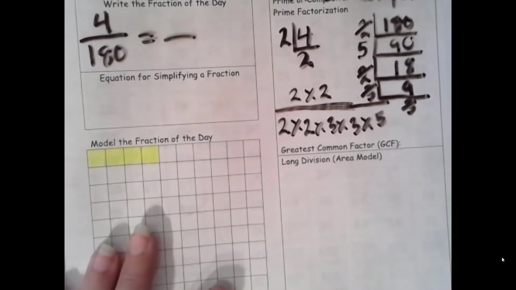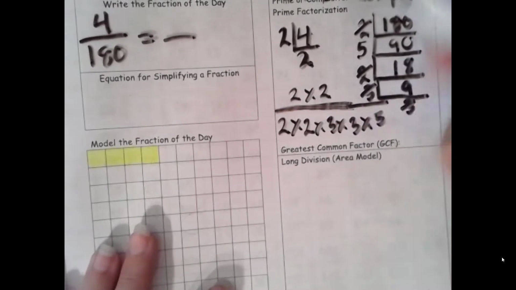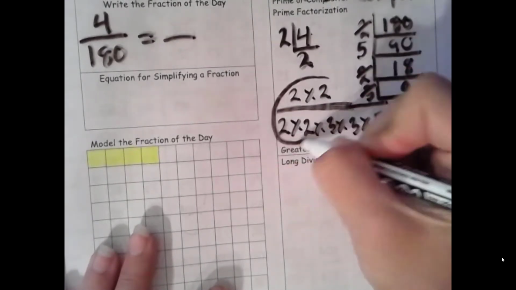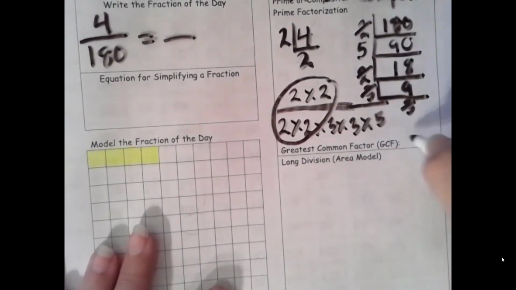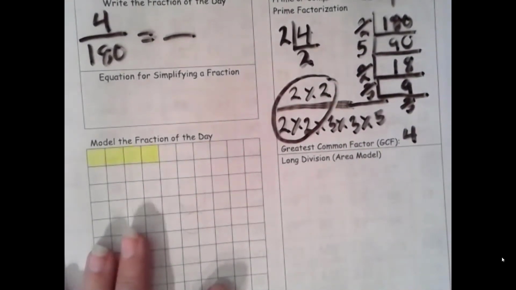What do you see that is the same in both the numerator and denominator? Well, 2 times 2 is in both. 2 times 2 is 4. So that is our greatest common factor.